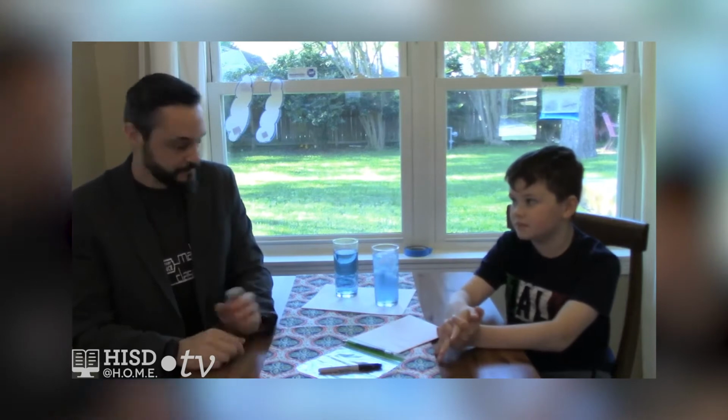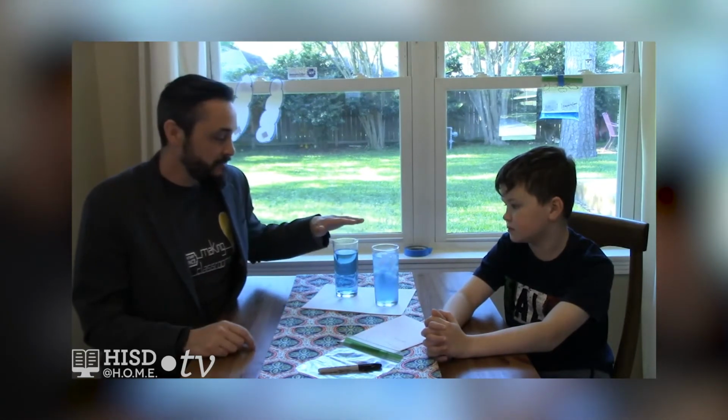Before we start though, we're going to need some materials, some simple things that you should be able to find around the house. In this lesson, we're going to start with a glass of warm water and a glass of ice cold water. Science safety is always important. If you're doing this by yourself, without an adult helping, just warm tap water works.